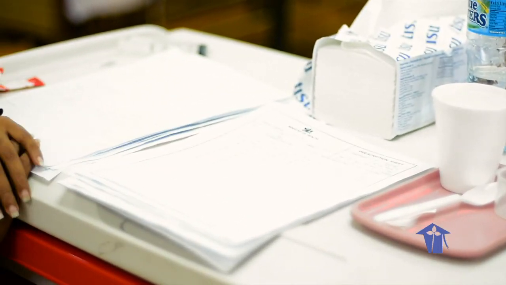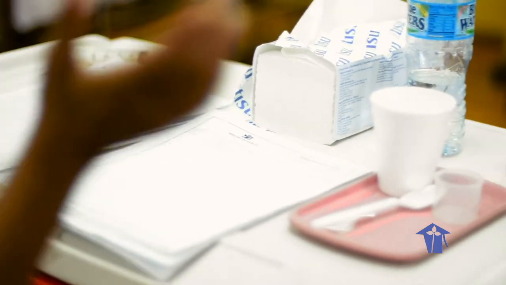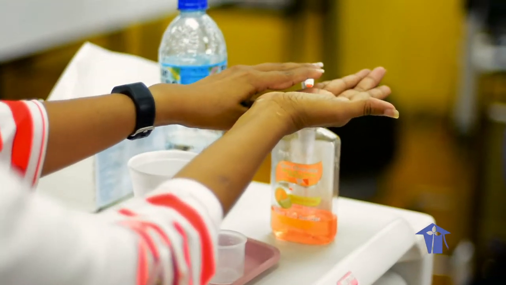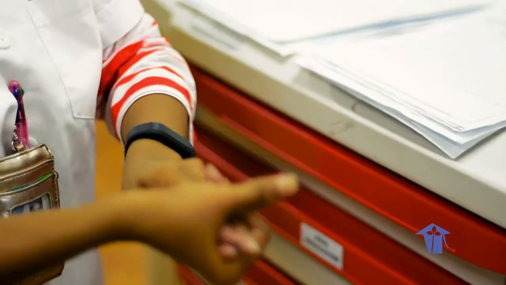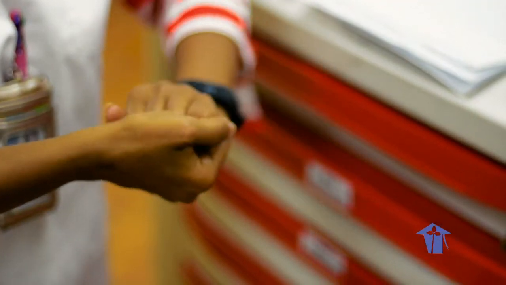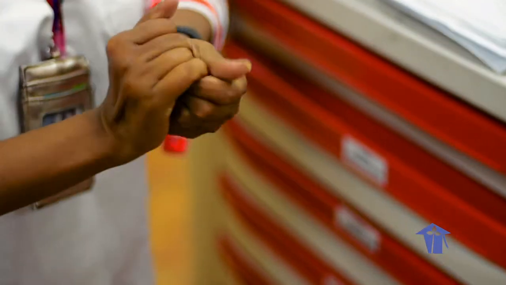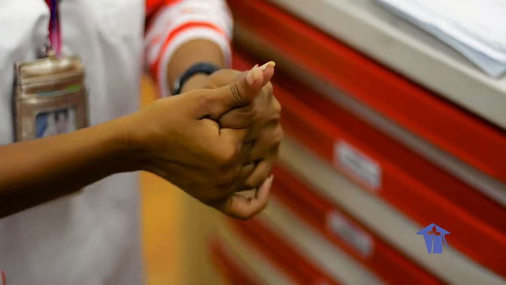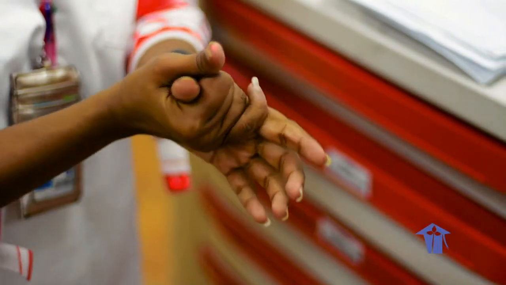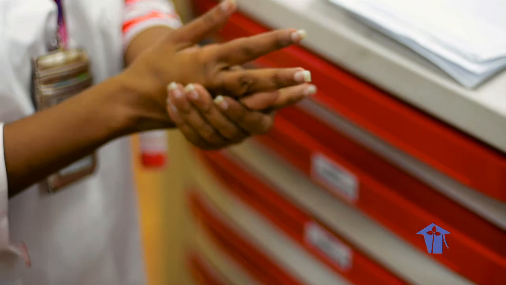We would then go and perform hand hygiene. I have my hand sanitizer right here, so I'm performing hand hygiene. I had previously washed my hands. We are allowed to use hand sanitizer up to 3 times. Then we would move to our sink and wash our hands with soap and water.